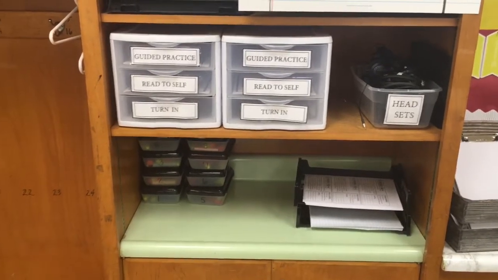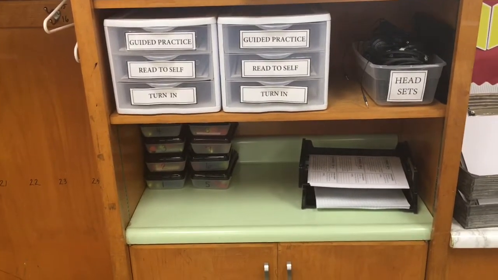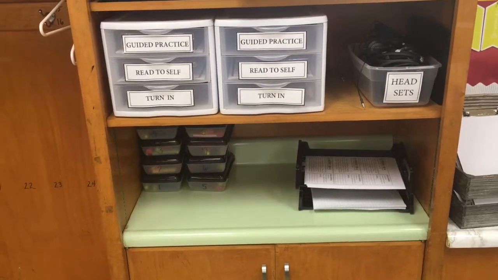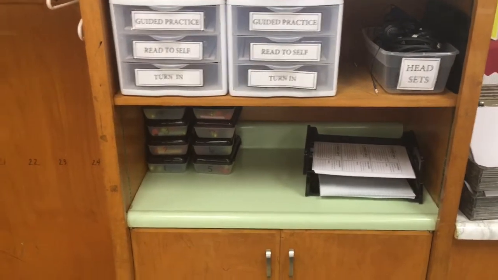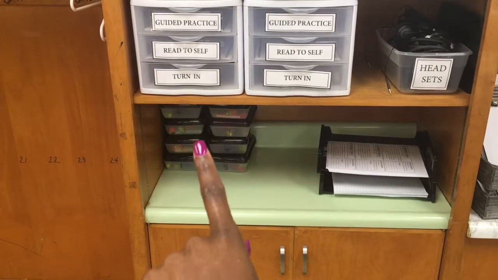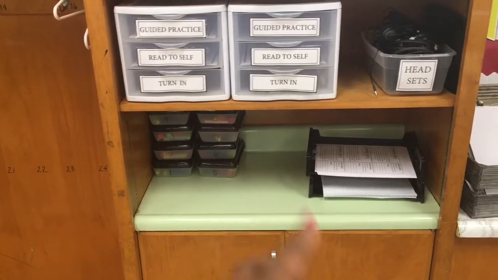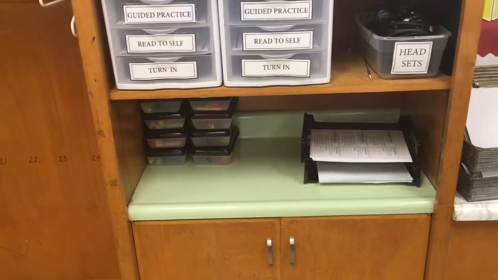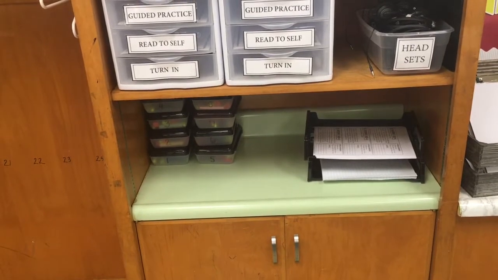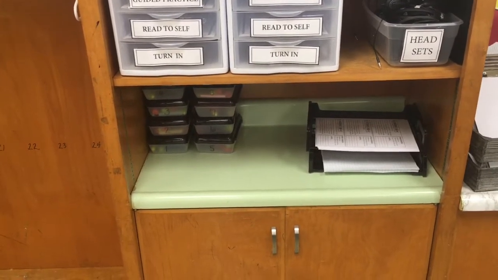These were originally behind my desk, but I decided to take them out and use them for something else because I wasn't technically using them. So they have their toolkits over here. Inside of every toolkit, I explained it before, they have glue, highlighters, sticky notes, scissors, and crayons.